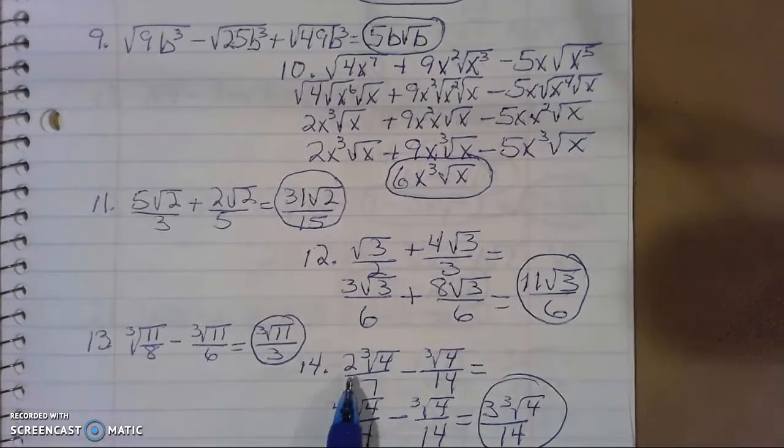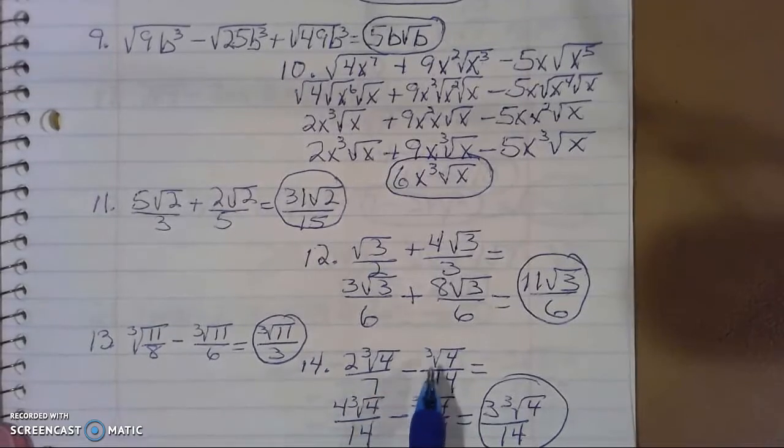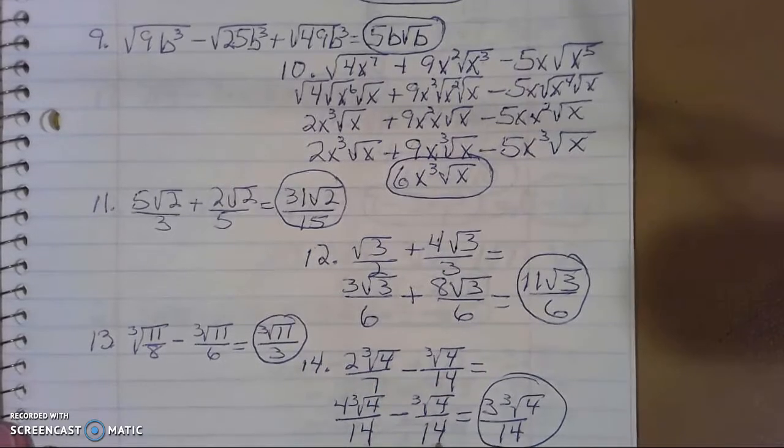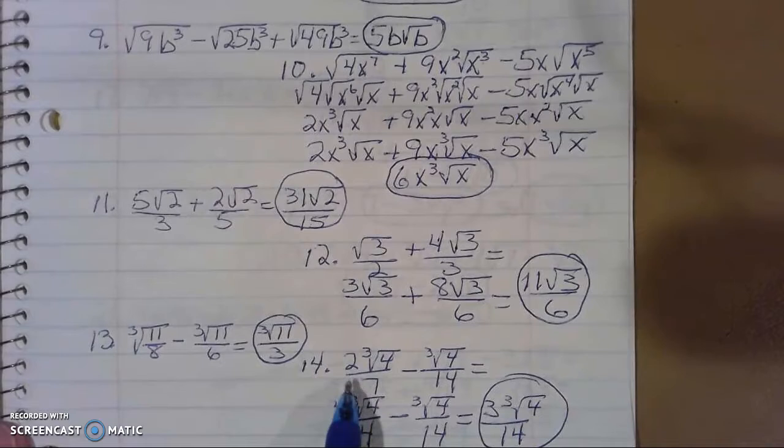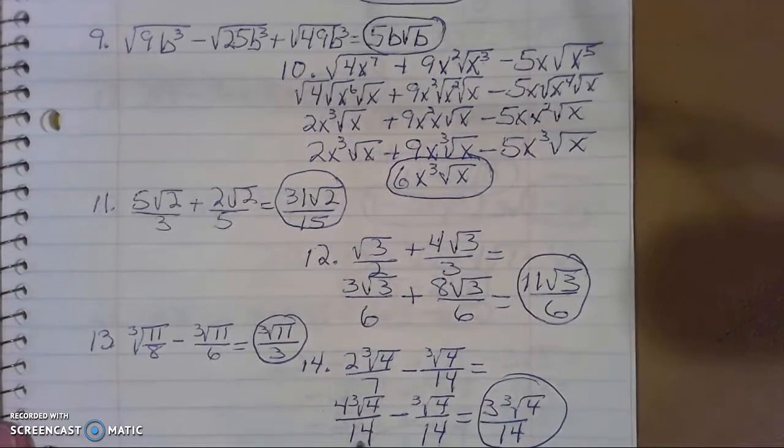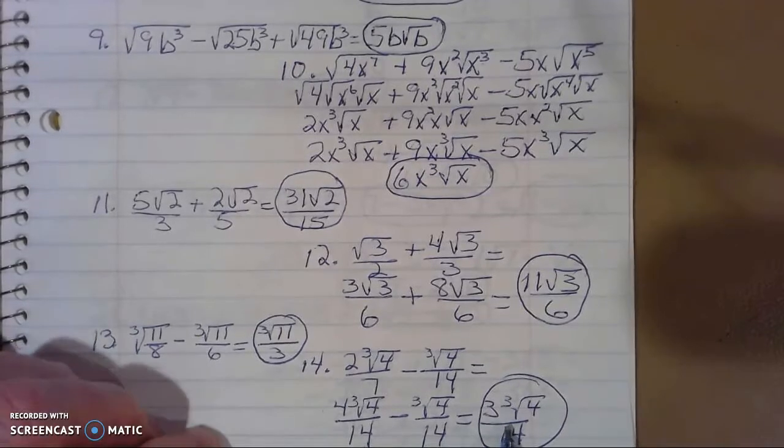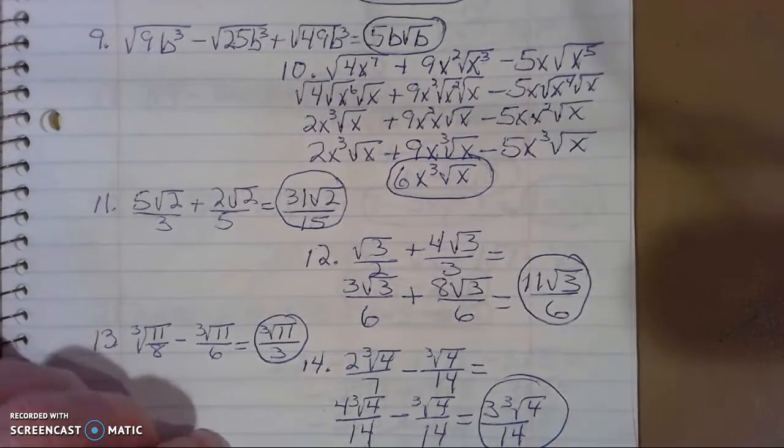Number 14, 2 cube root of 4 over 7 minus cube root of 4 over 14. We've got cube root of 4 on both. We need a common denominator. Notice how I did that. I took top and bottom here on the first one times 2. So 4 cube root of 4 over 14. And then they have the same common denominator, 3 cube root of 4 over 14.